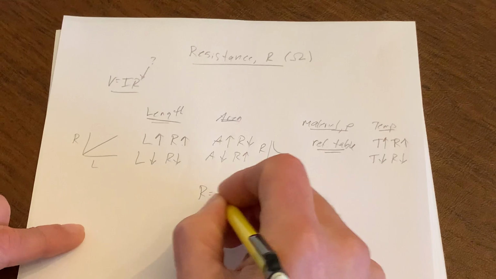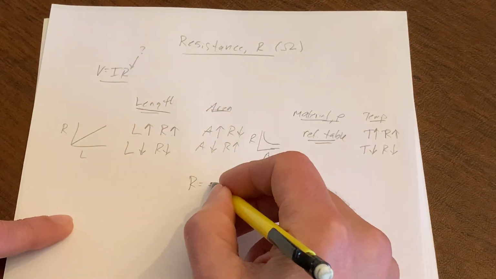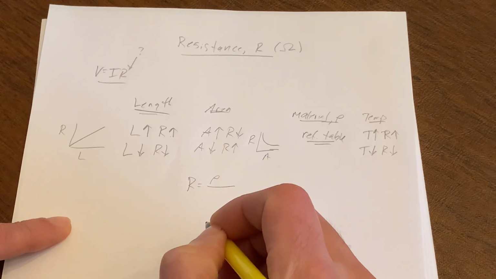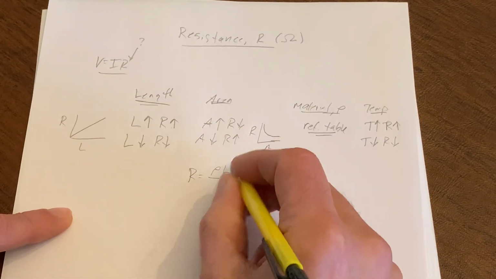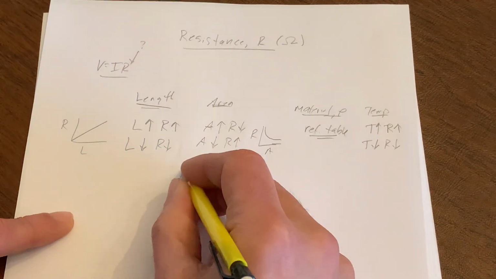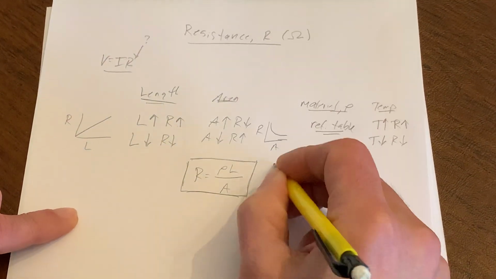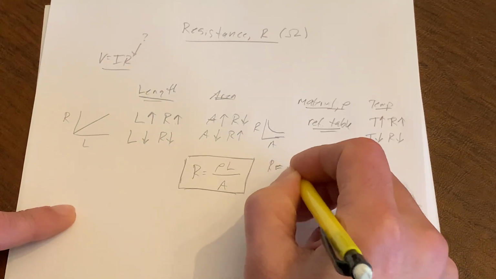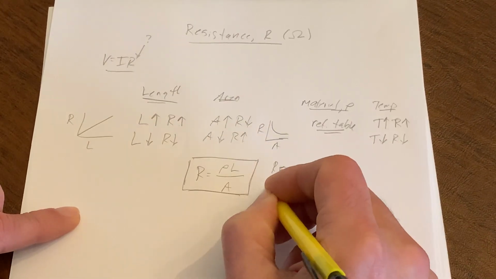Well, resistance of the wire is going to be equal to, well, hopefully you made the guess that it's directly proportional to the material's resistivity, right? It's directly proportional to the length, and it's inversely proportional to the area, right? So here is my equation for resistance, where R is resistance. That is going to be in ohms.